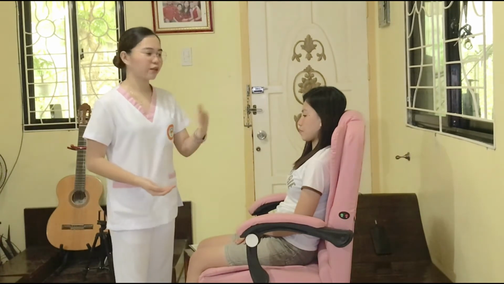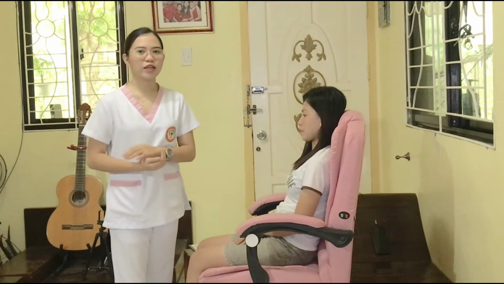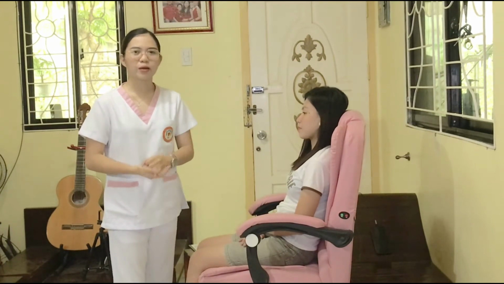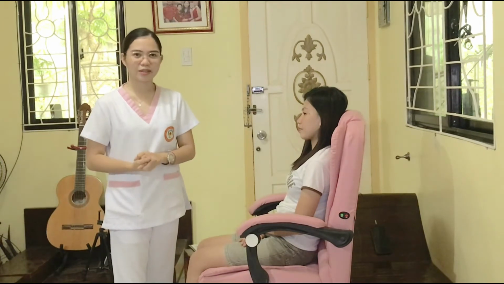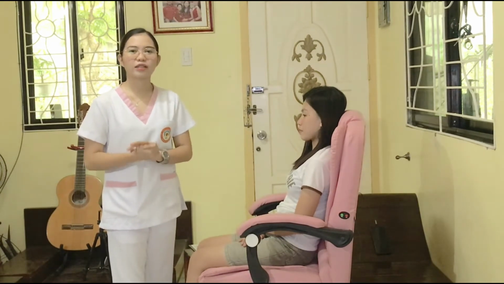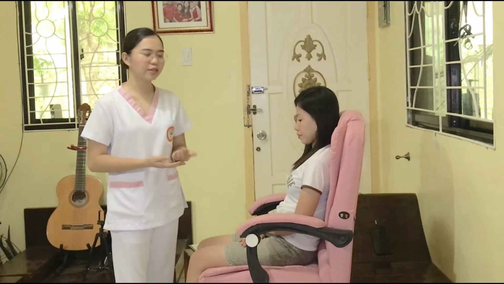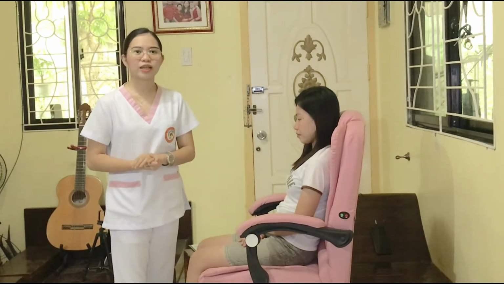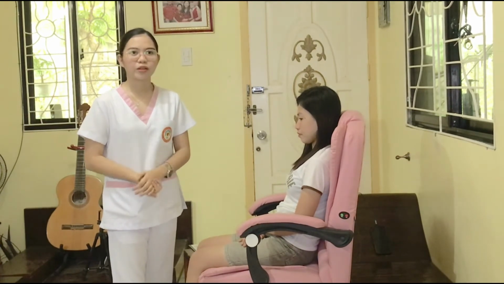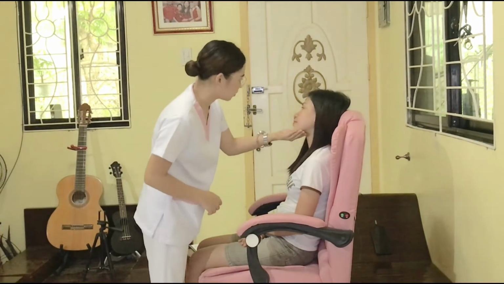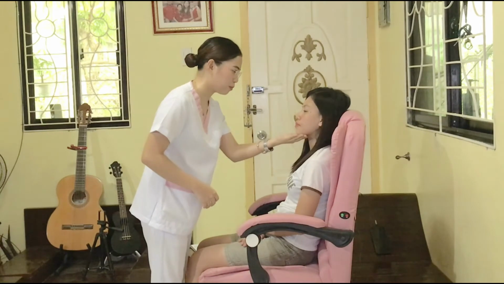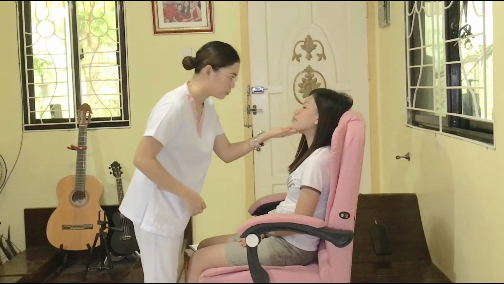Next is to inspect the external nose for any deviation in shape, size, or color, and flaring or discharge from the nares. When we say flaring, it is the widening of the patient's nostrils, indicating that the patient has difficulty in breathing. Okay, ma'am, look up, we will just check your nose. Look up, ma'am.